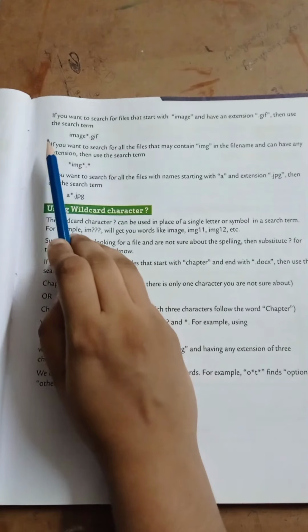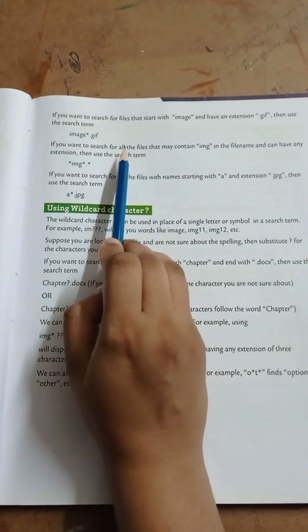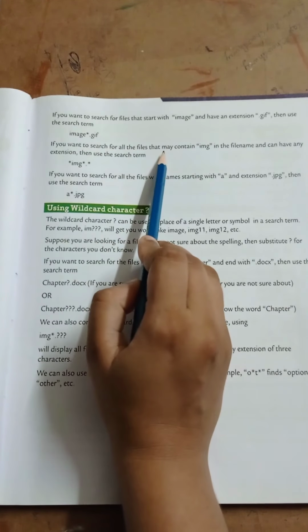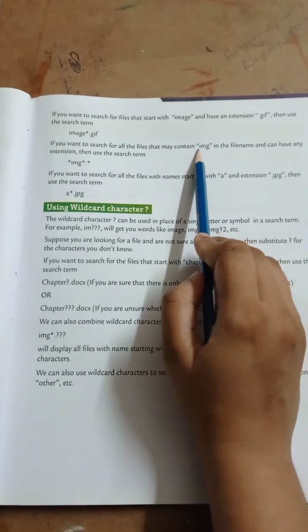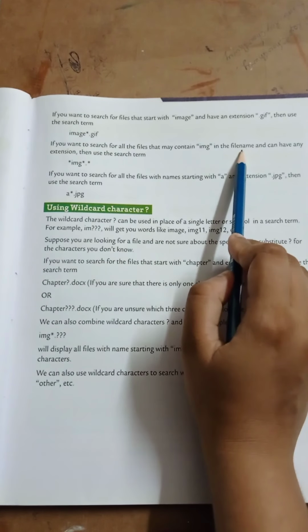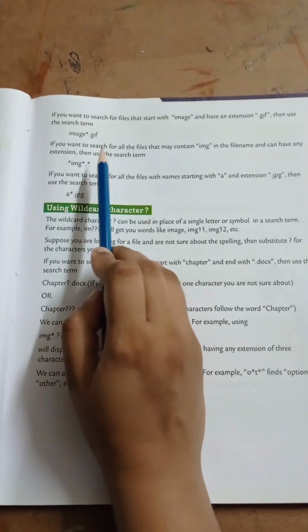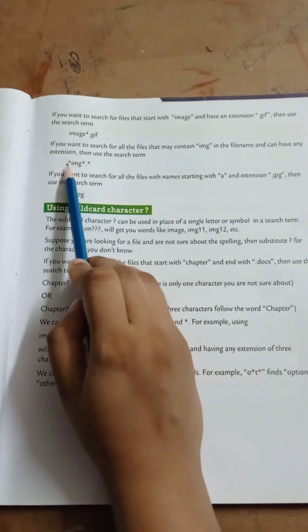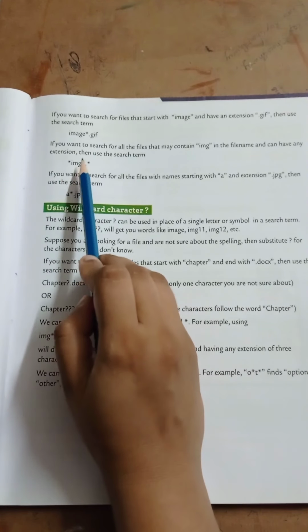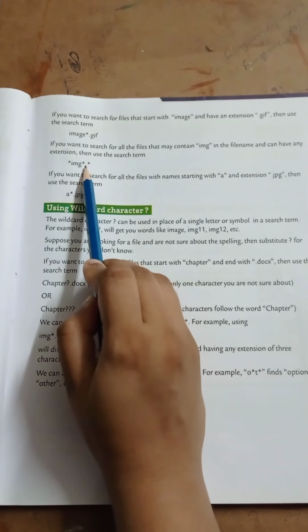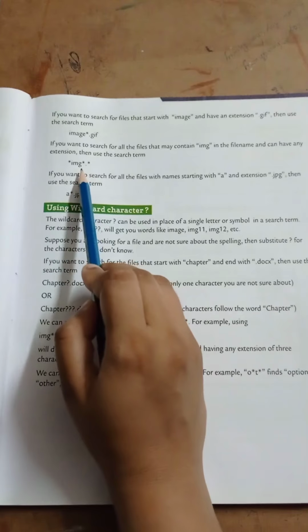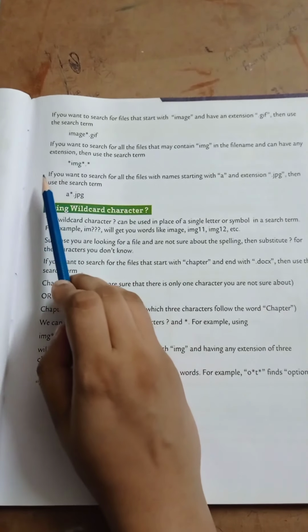Another example, if you want to search for all the files that contain img in the file name and can have any extension, then use the search term star img star dot star. This dot star denotes any type of file extension.